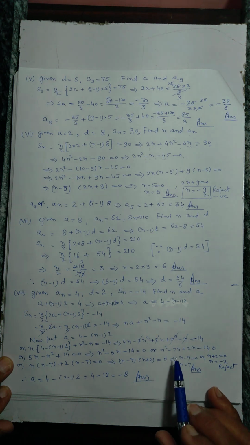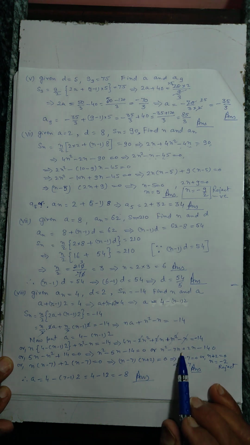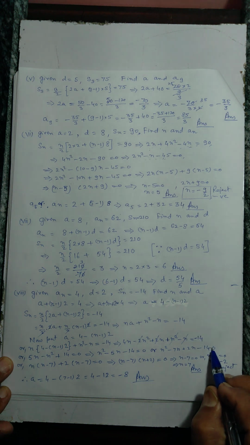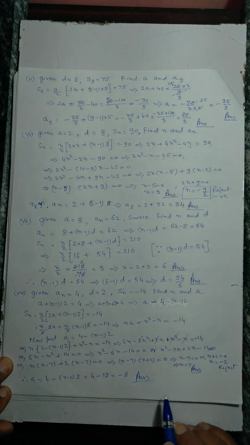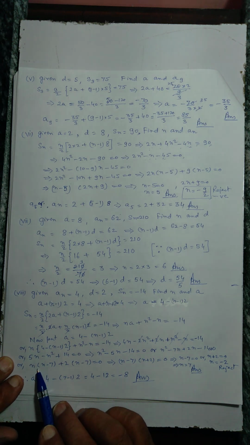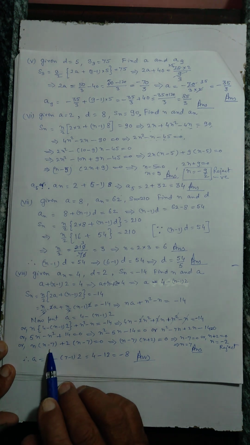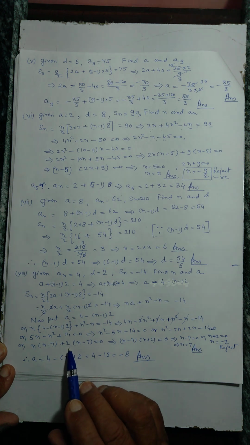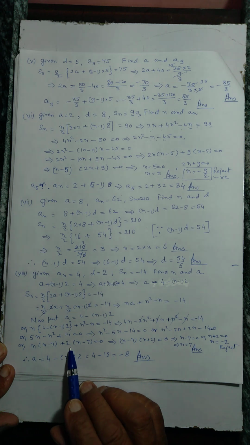n square minus 7n plus 2n minus 14 should be equal to 0. You see, take out n common from the first two terms, that is n minus 7 inside the bracket, plus 2 from the third and fourth term, we take out 2 common.